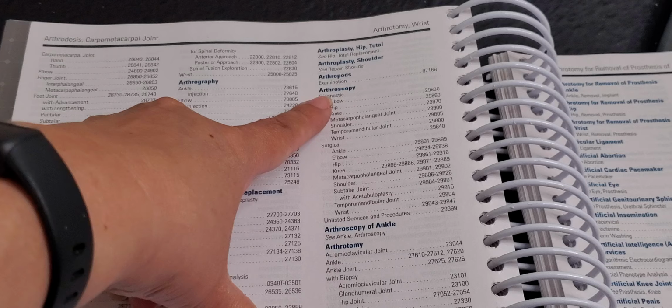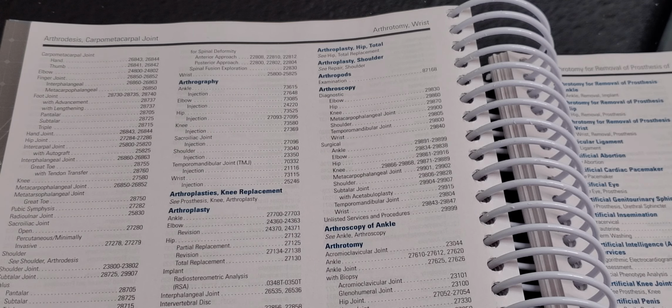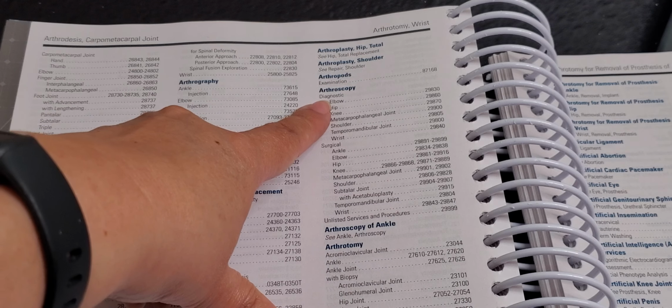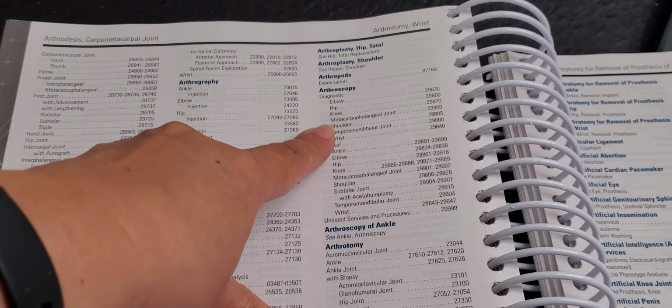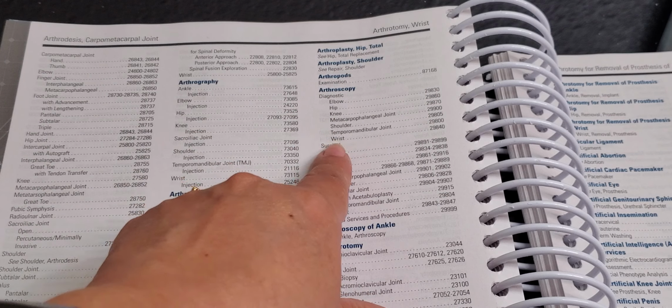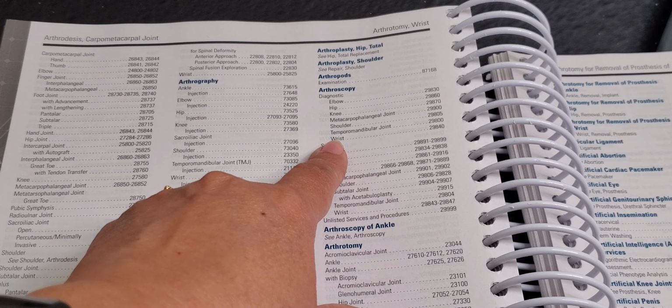Diagnostic means that they need to go in and find out what's going on. It's not exploratory, but it is diagnostic. They need to see what all is going on in there, and so they're going to take out a little biopsy a lot of times. So that's the diagnostic part, okay? It starts from elbow, and it gives you the code to look at, elbow all the way to the wrist, all right?